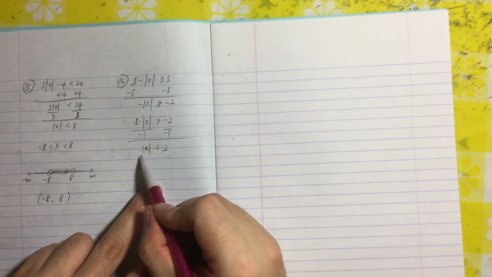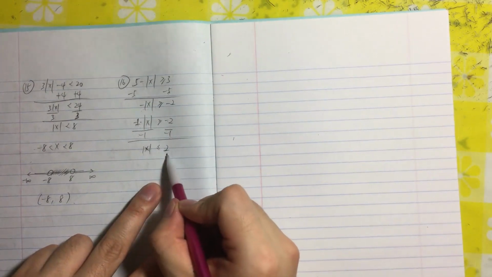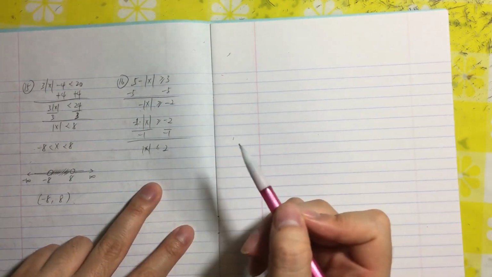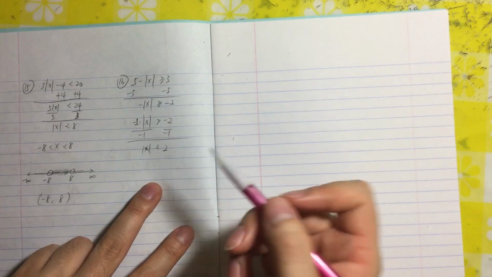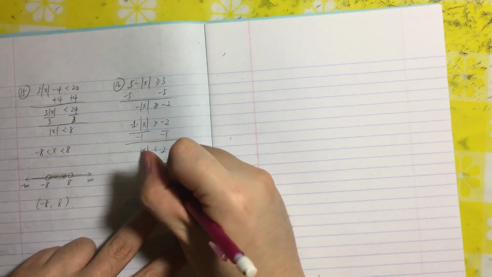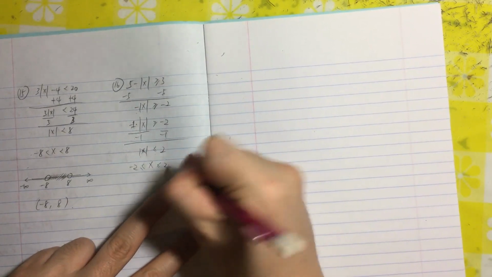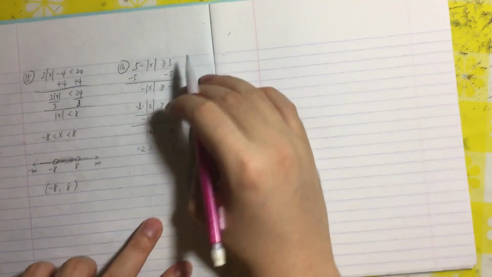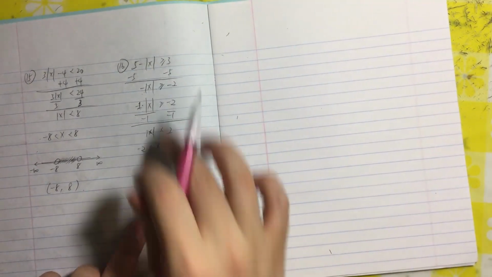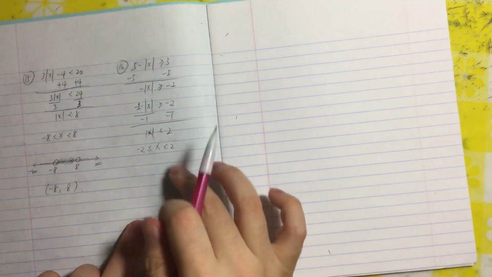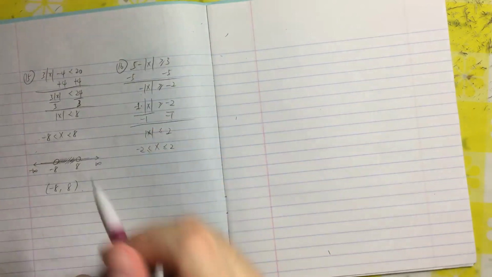Here we have absolute value of x is less than or equal to 2, and 2 is a positive number. By rule number 1, what's inside is between negative 2 and 2. That's rule number 1. That's the solution to this inequality.